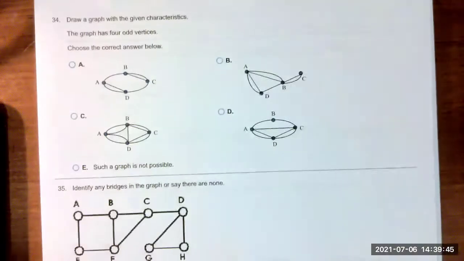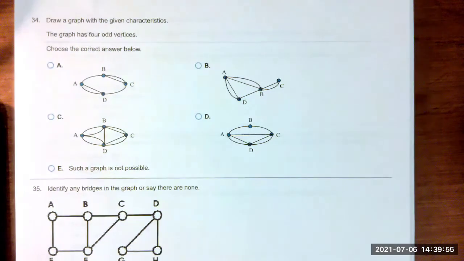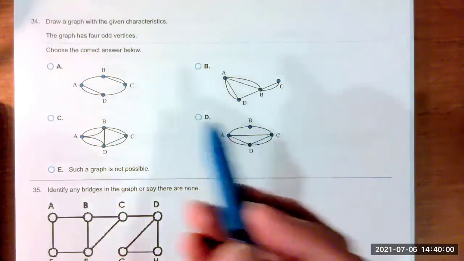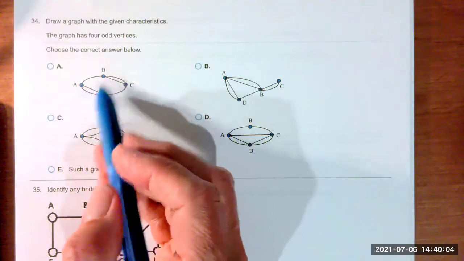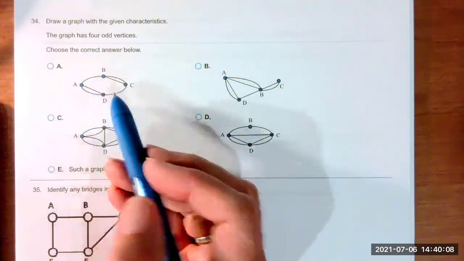And now we want to identify a graph that has 4 odd vertices. So remember what we mean by that. That means an odd vertex has an odd number of edges coming into it. So let's take a look at what we have here. So we want to know 4 odds. Okay, so let's take a look at this one. So let's see if they're odd. This is odd. This is odd. 1, 2, 3, 1, 2, 3. Those are all odd. So that might be it.